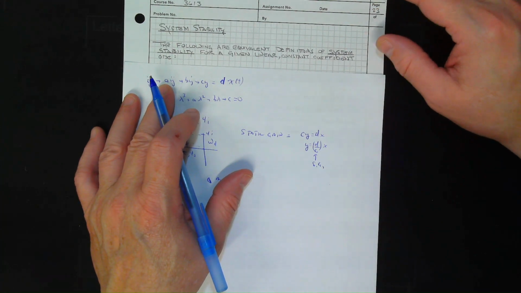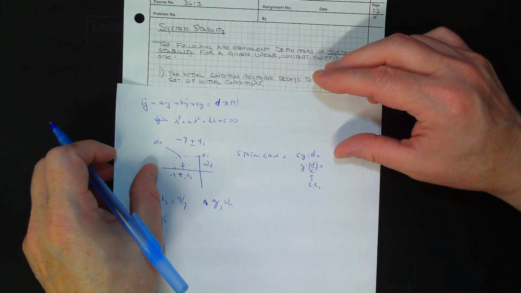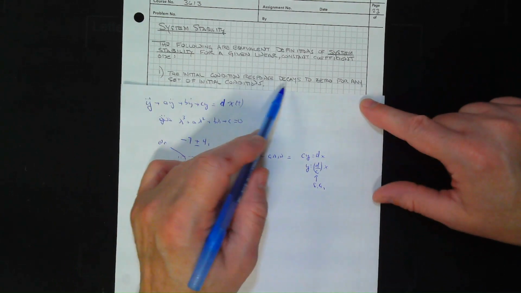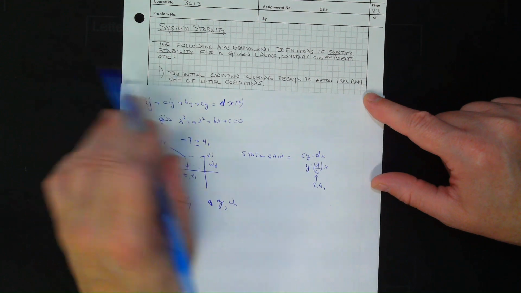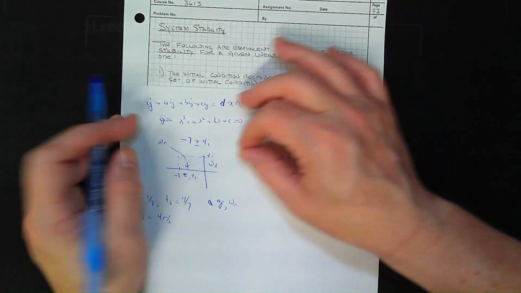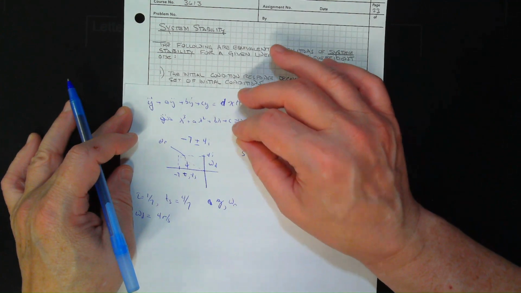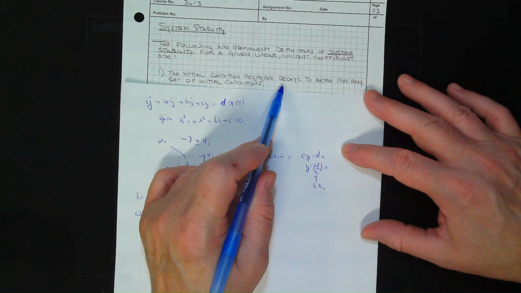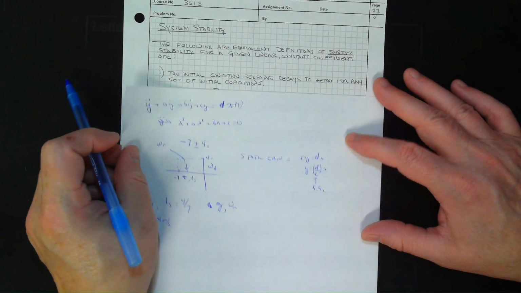If you have one, you have the others. One definition of stability is that the initial condition response decays to 0 for any initial condition. You can take something with a spring, pull it back, and it'll go ding, ding, ding, ding. It always comes back to 0. So if the initial condition response always decays to 0, it's stable.